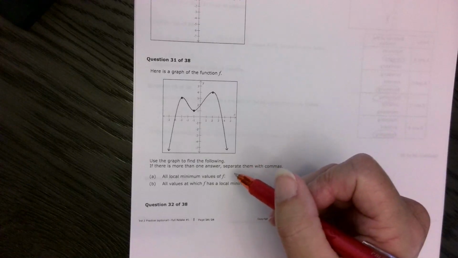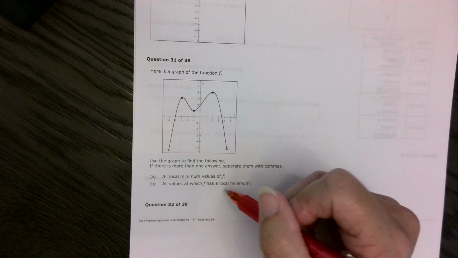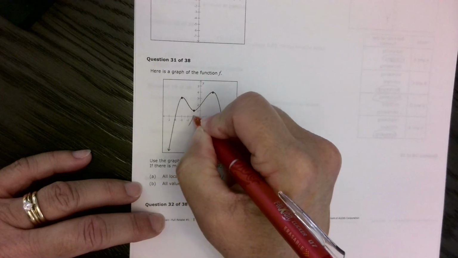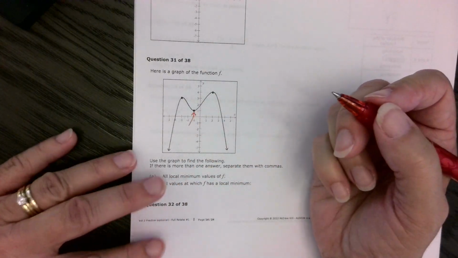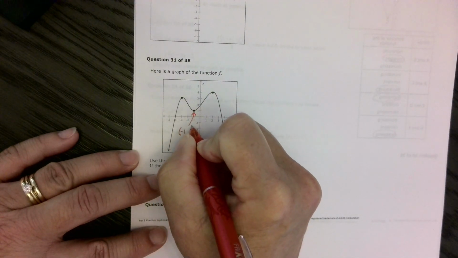So, okay, right here. Use the graph to find the following: all local minimum values of X and all values at which F is a local minimum. Okay, minimums are valleys. So it looks like we only have one. So it's that point right there, which is the point -1, 1.